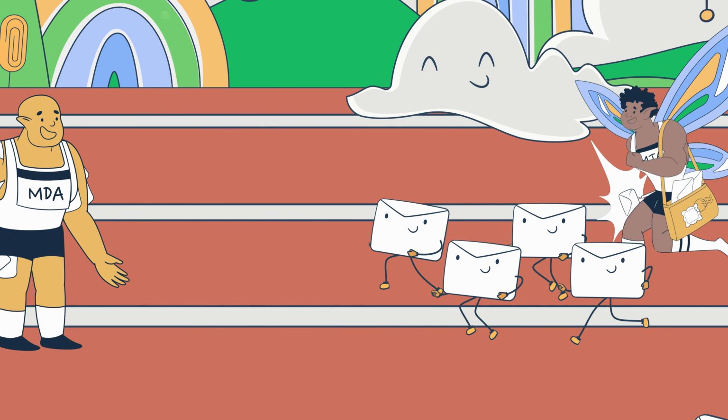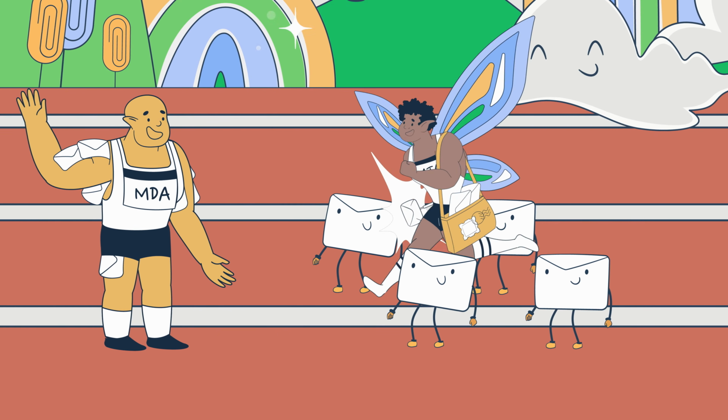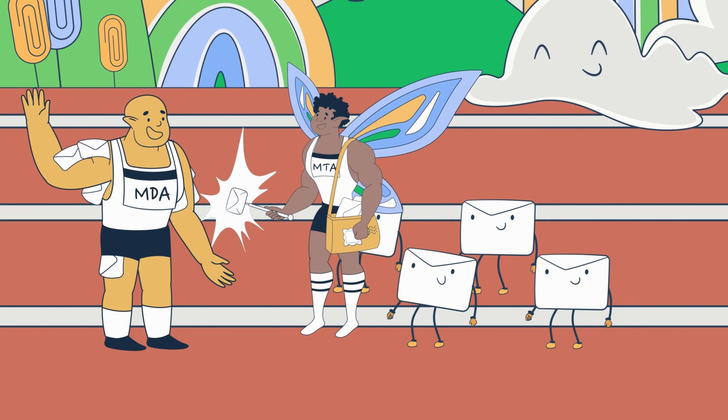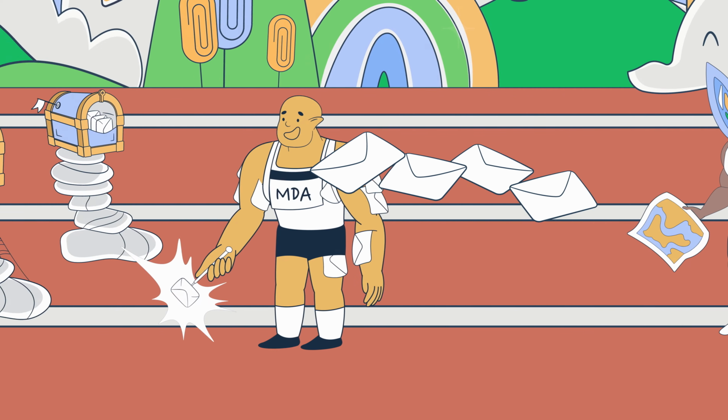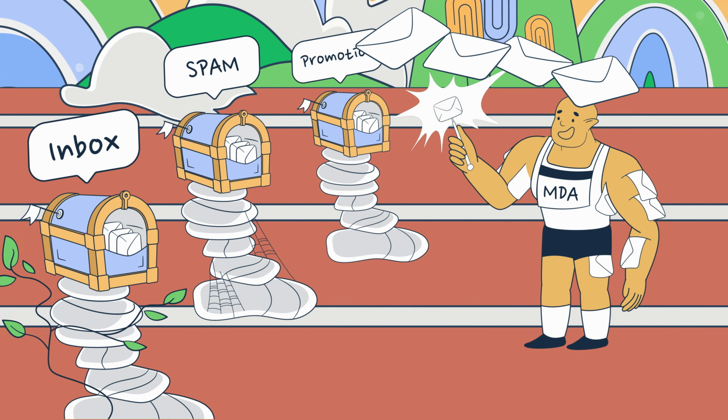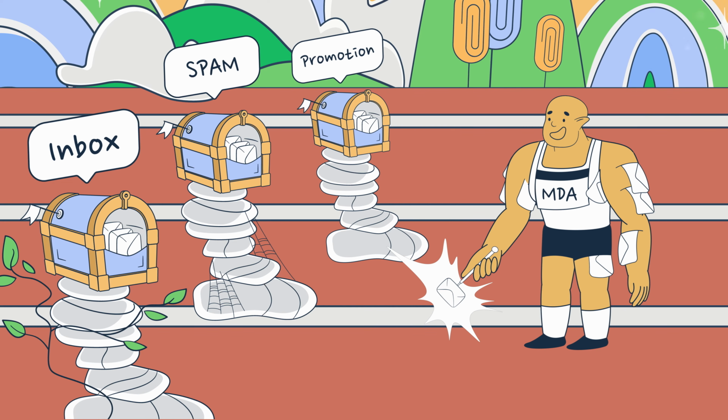Once the message goes through all the MTAs, it's passed to the mail delivery agent, specifically to its message handling component. Mail delivery agent processes received emails, sorts them into proper mailboxes, and stores them for the email client to access.